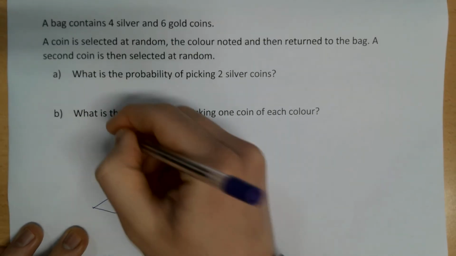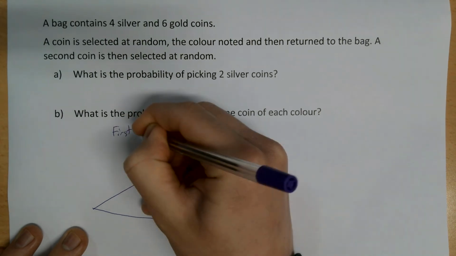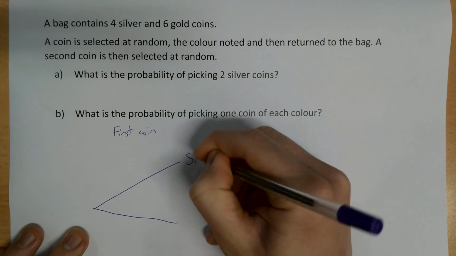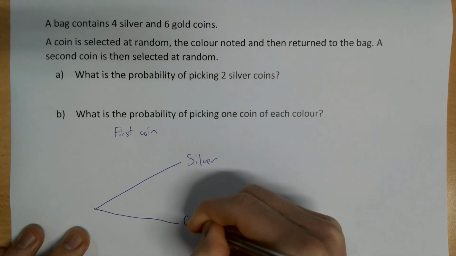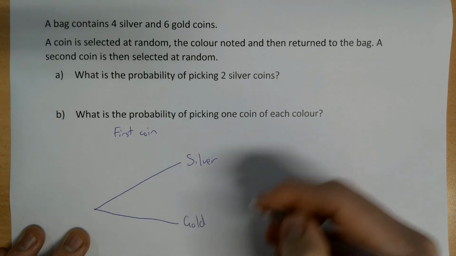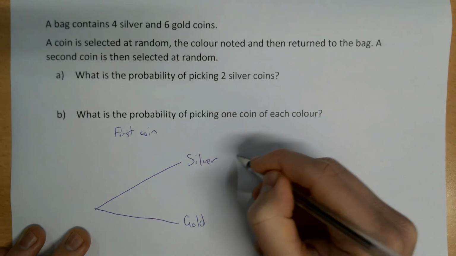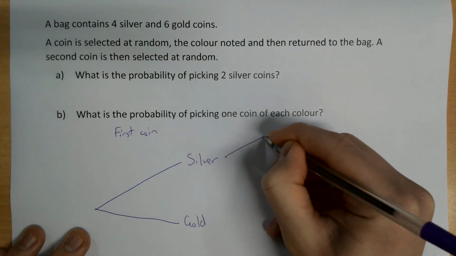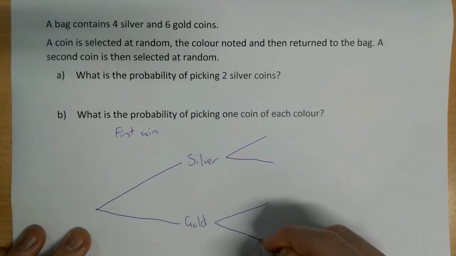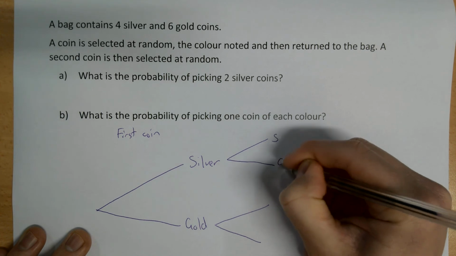The first coin could be either silver or gold. I'm going to draw the tree diagram. Just put S and G there.